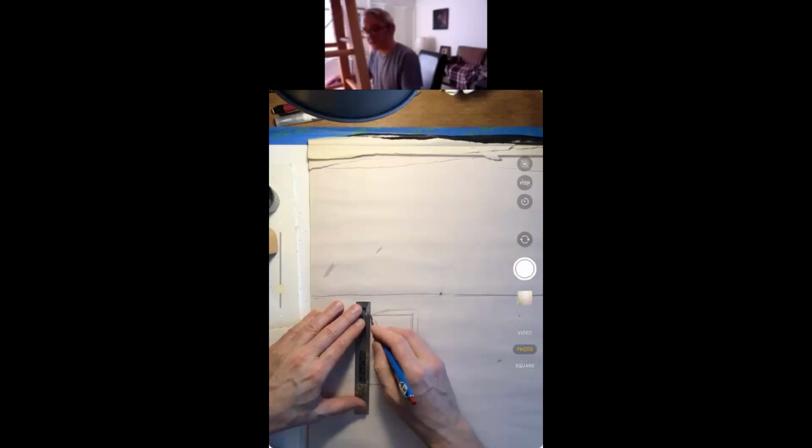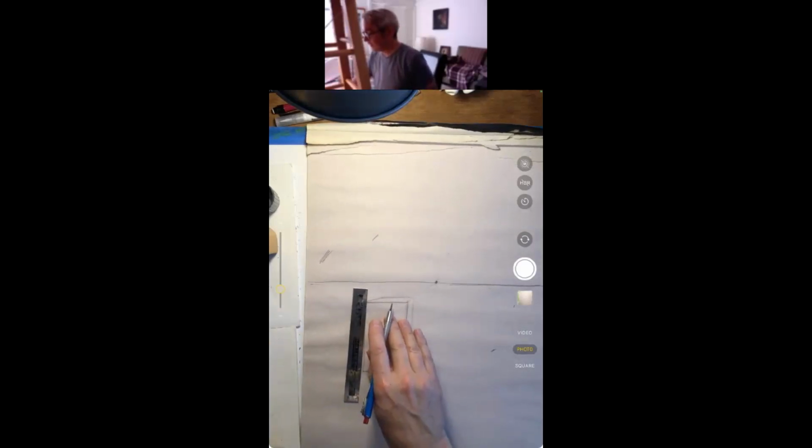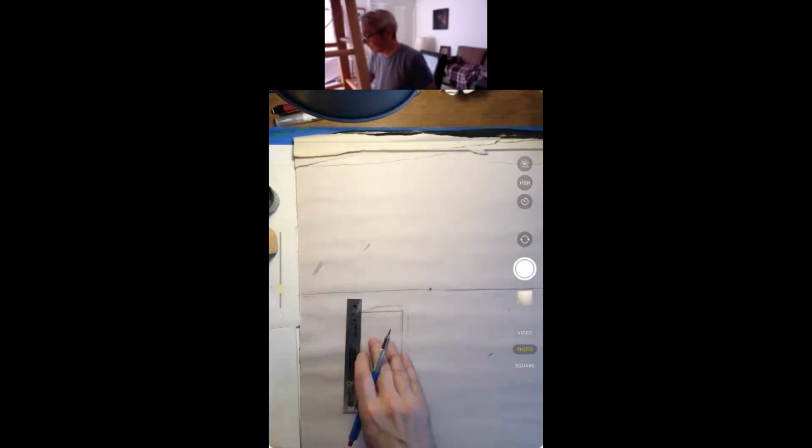Good. Yeah, it's pretty tough when you're sitting at a table. I'm sitting at a table, looking at my drawing at an oblique angle. It can be hard for me to see what's parallel. It can be hard for me to see that these verticals are straight. So on my desktop, I can see what you can see. I can see the screen of my iPad, and so I can look and see whether or not they're actually straight.